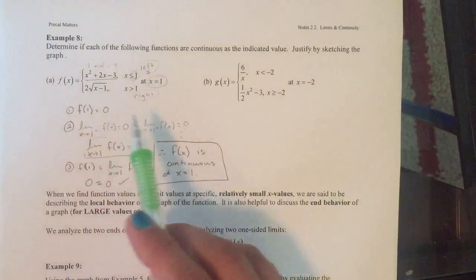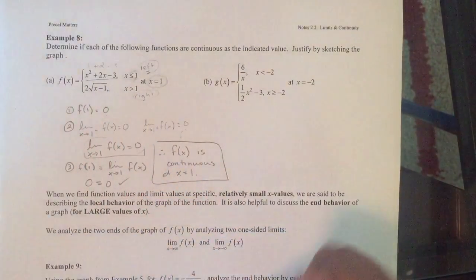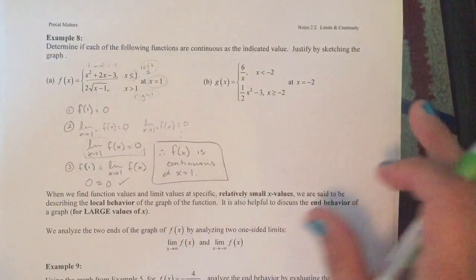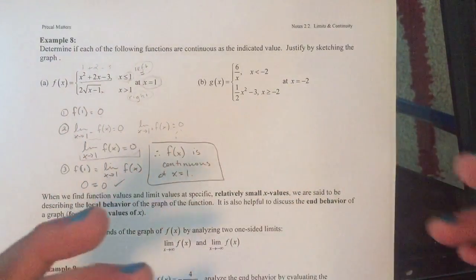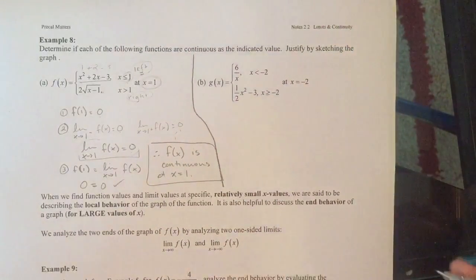And they wanted me to justify by sketching the graph. If you feel the need to sketch the graph, you can. I don't feel any need to do that. You can put that in the calculator and just take a look at it and compare, make sure we're on the same page, okay? So taking a look at B, we're going to do the same type of thing.